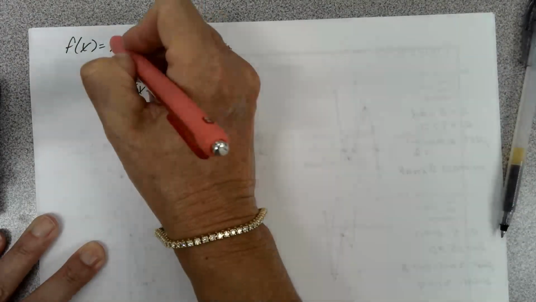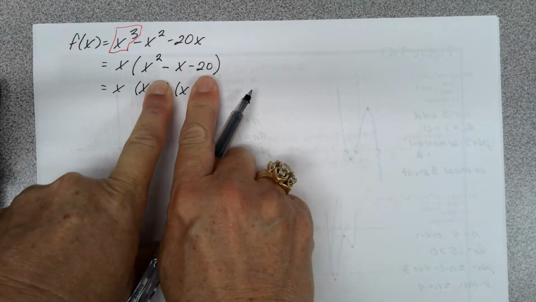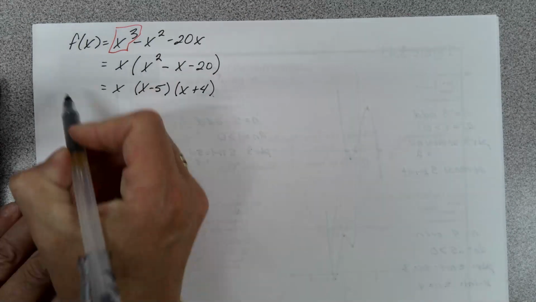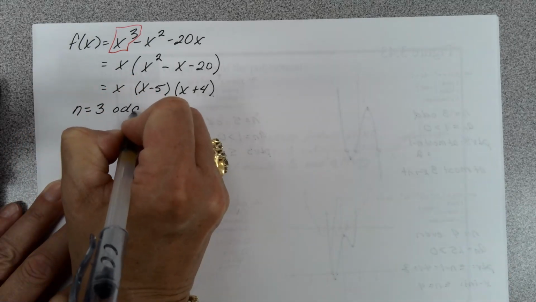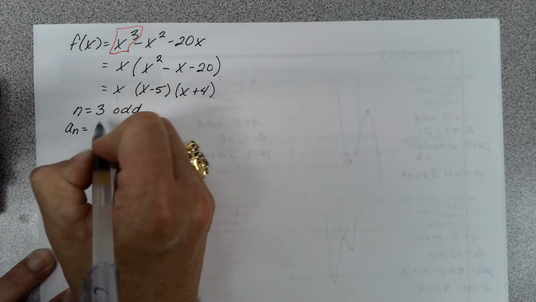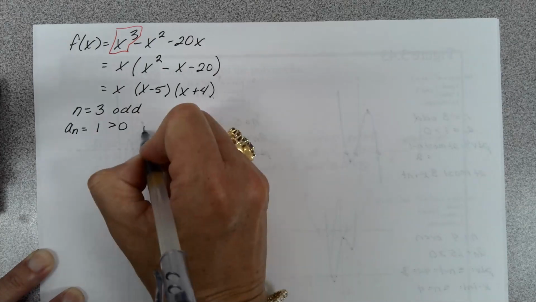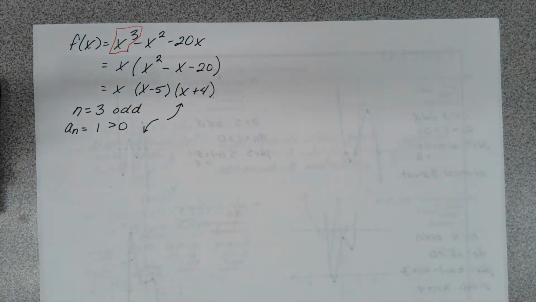What's easier in this case is picking off your leading term. Your leading term is x cubed here, which you can see is exactly what we get from our fingertip method, x times x times x. My degree here is 3, which is odd. My leading coefficient is 1. The value in front of x cubed is 1, which is positive, telling me my end behavior will fall to the left and rise to the right.